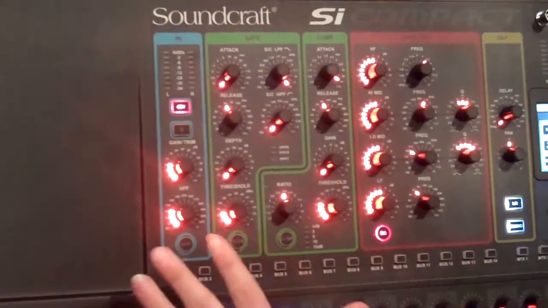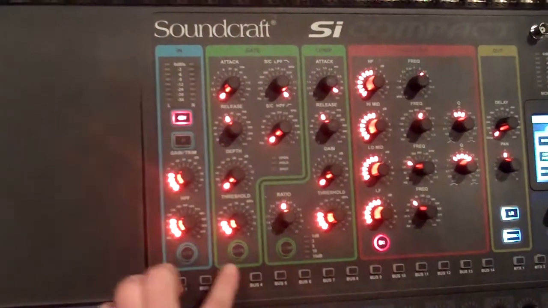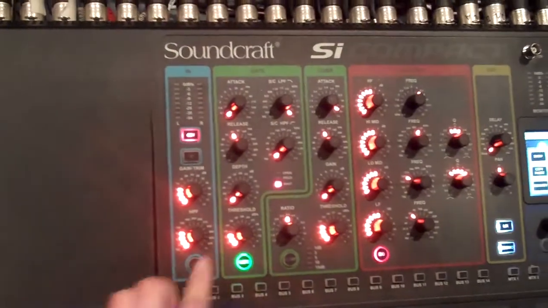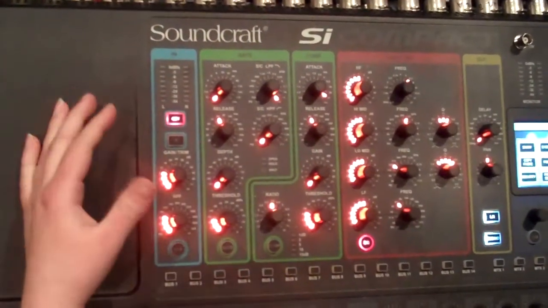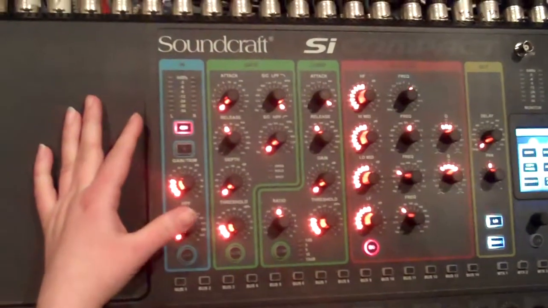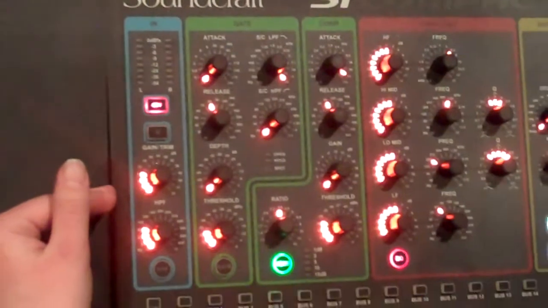The green section here is our gate and our compressor. The gate is rarely used. However, to make it apply to the channel you're working with, you must have the gate button here at the bottom selected. The compressor we have used on occasion. Again, you must have the compressor button here at the bottom selected.